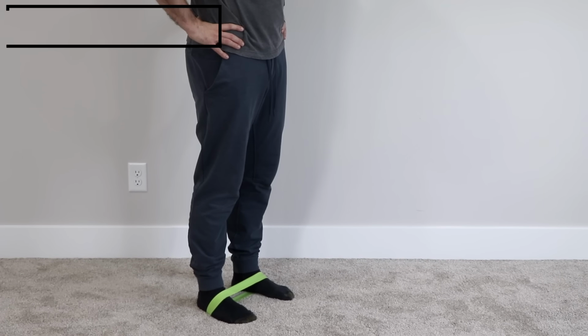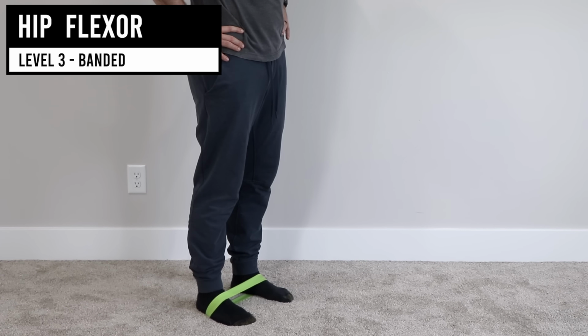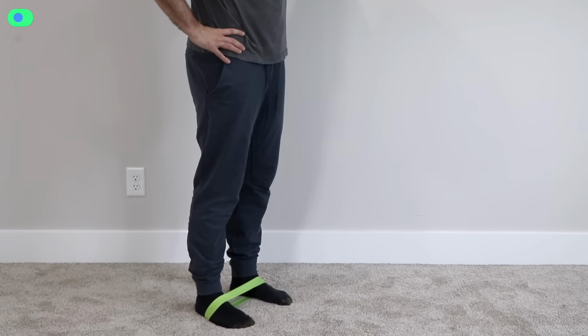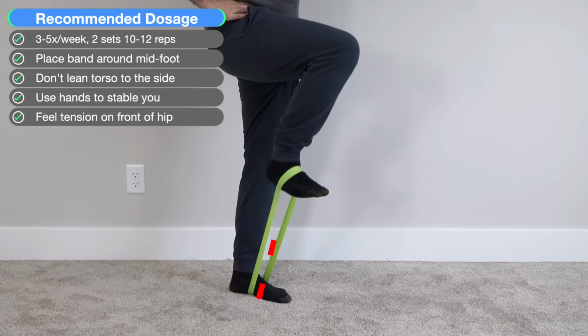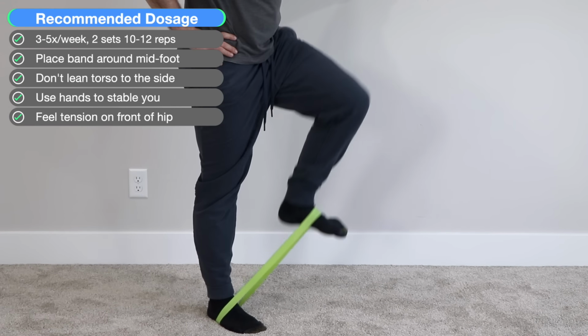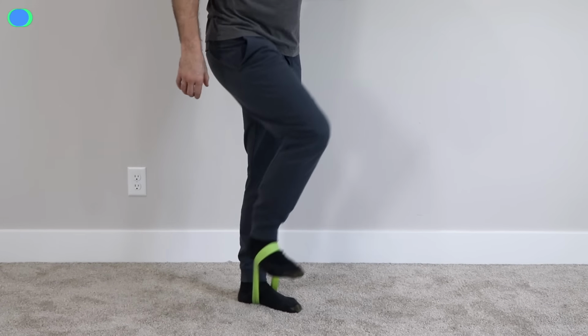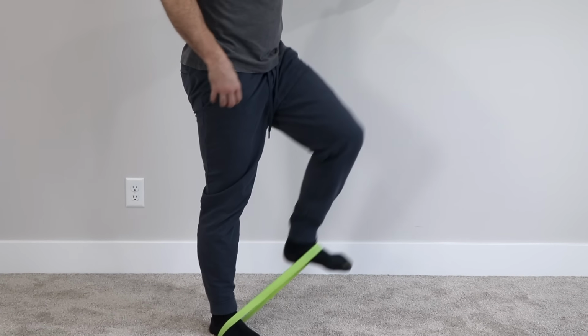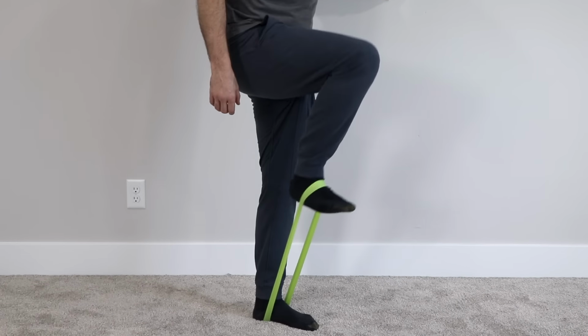So level three is standing. So with that PT band around your midfoot, you can be close to a wall or a base of support. Put one hand on that wall lightly, lift one leg up as high as you can, try to tilt as little as possible, and then repeat on the opposite side. Again, really make sure you feel that tension in the front of that hip, and as you lift your leg up, try not to lean back at all. You want to feel the tension in the hip, not your back.